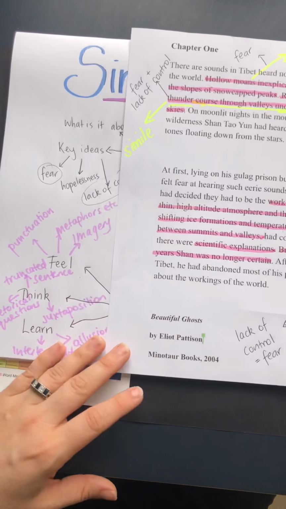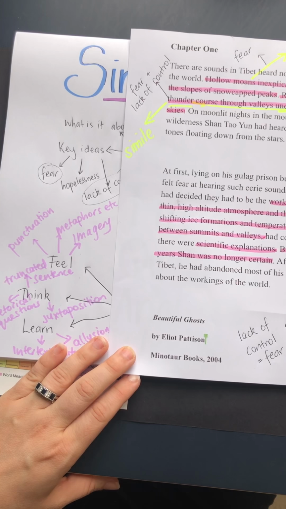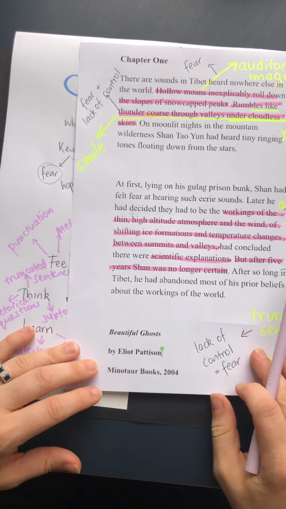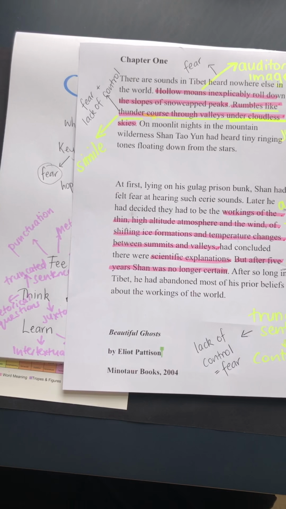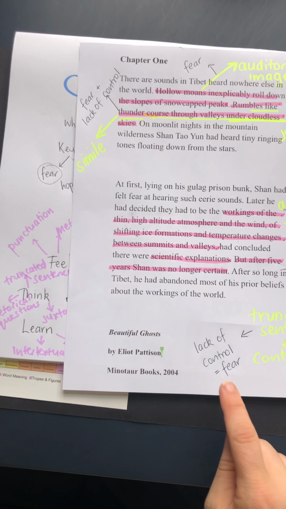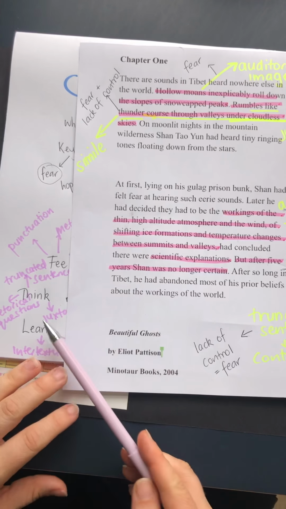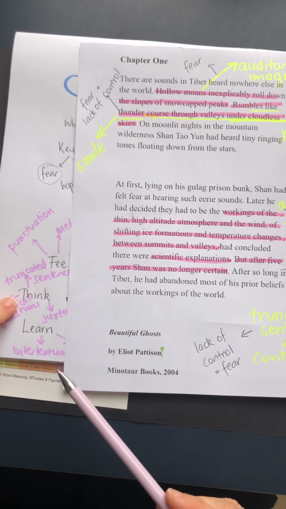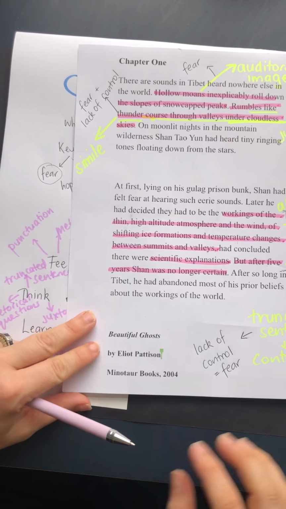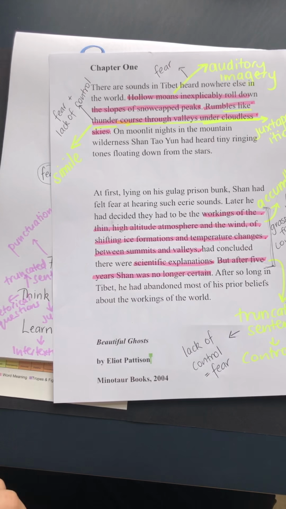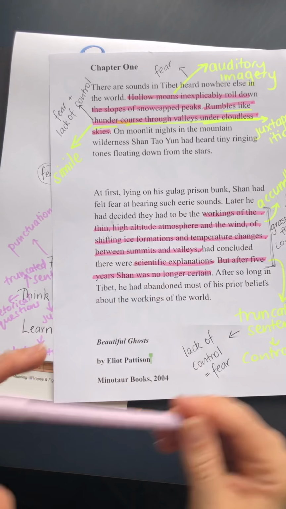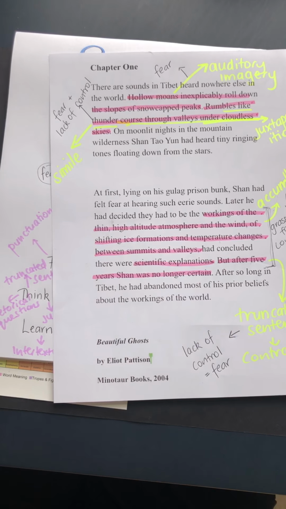Now I say to myself, okay, I have a truncated sentence and I have accumulation. And I read that passage and I say, well, do I feel anything? Not really. Generally, scientific jargon isn't making me feel something. Am I learning something? Well, yes, but is that the point with regards to lack of control? Probably not. But it has made me think about it. It's made me think about what has changed in his person. It's made me think about how naive his desire for control in the first place was.